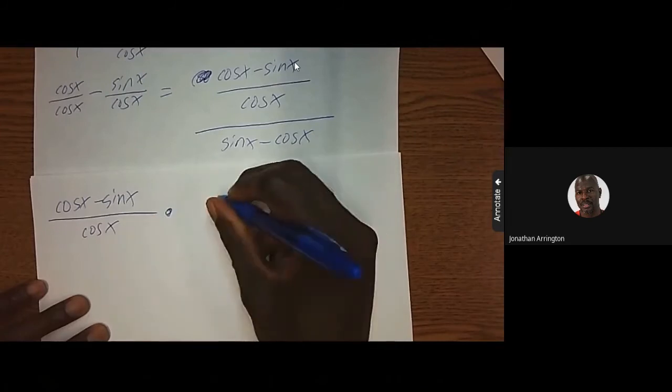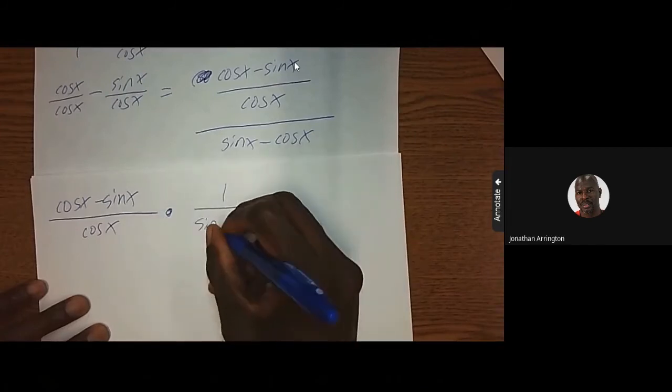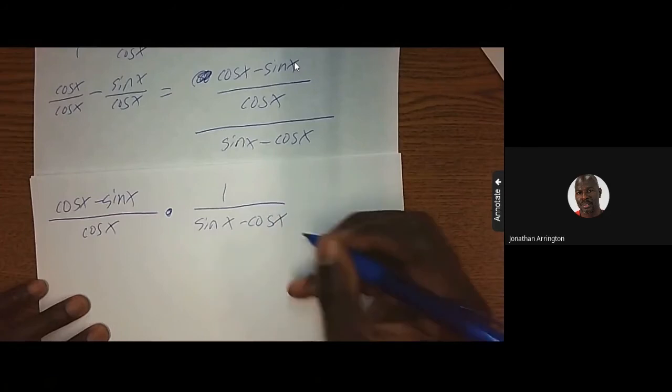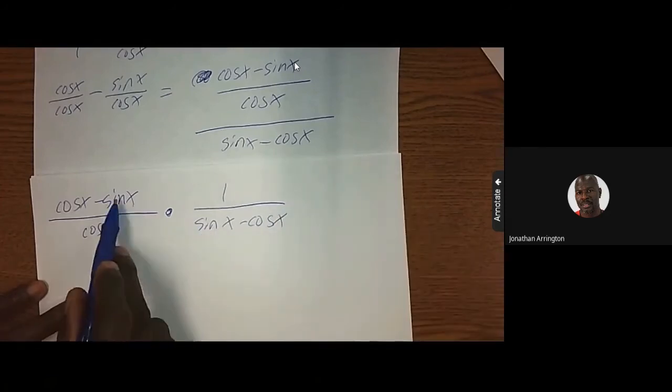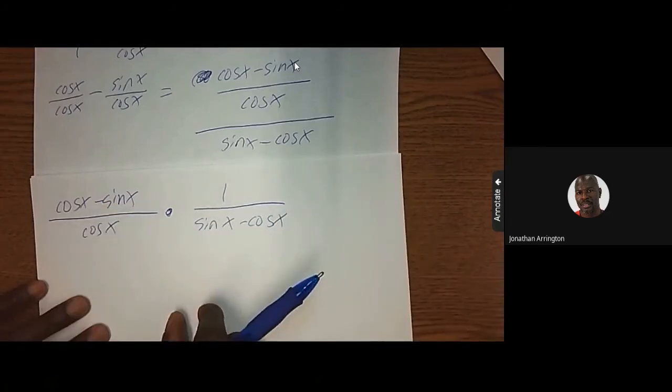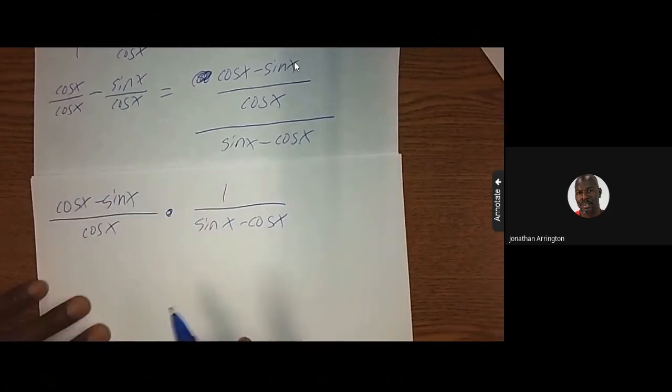Well, what do we do when we divide with fractions? We multiply by the reciprocal. So this is actually cosine x minus sine x over cosine x times 1 over sine x minus cosine x. And we talked about this situation before, when you basically have the same two terms, but they're different signs. Here's a negative sign, there's a positive sign, there's a negative cosine, there's a positive cosine.